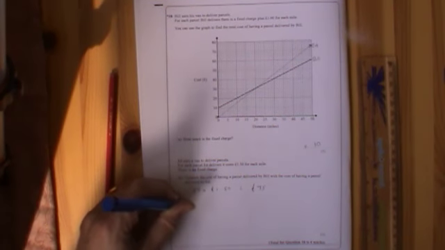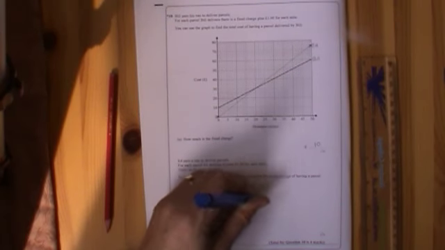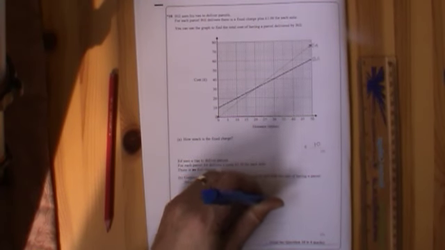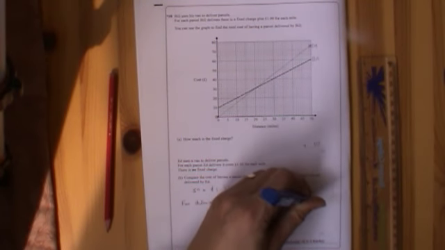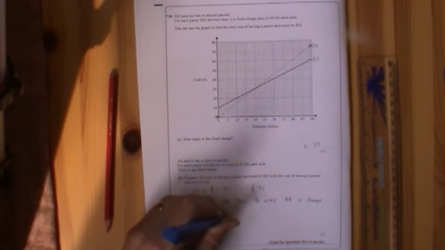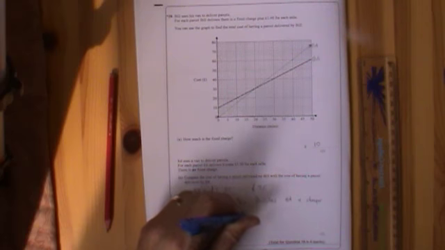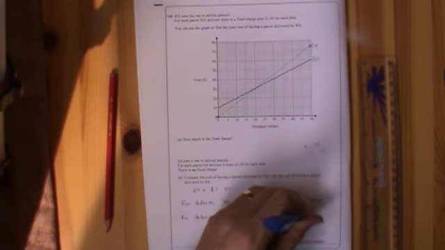So let's say for distances less than 20 miles, make sure I get it the right way round, Ed is cheaper. For distances more than 20 miles, Bill is cheaper. So there's our 3 marks.